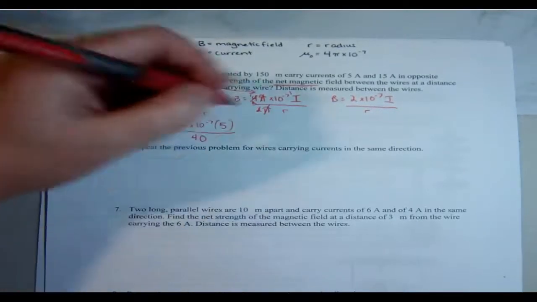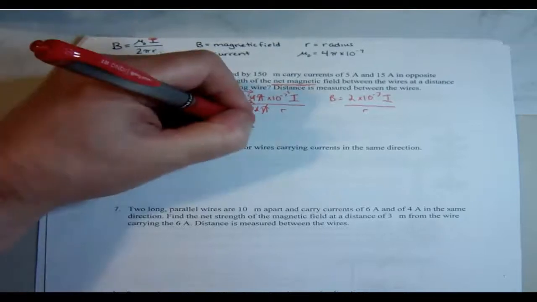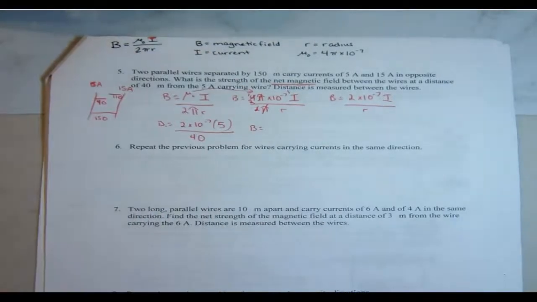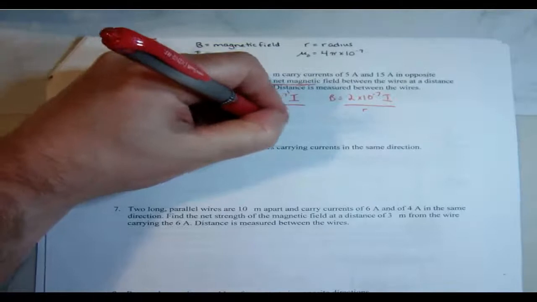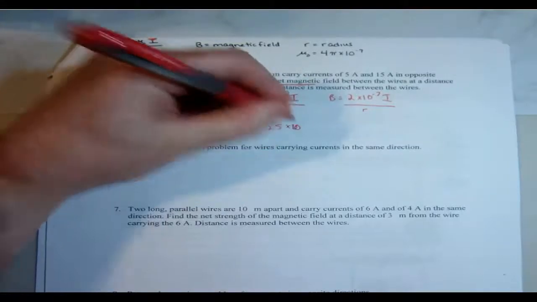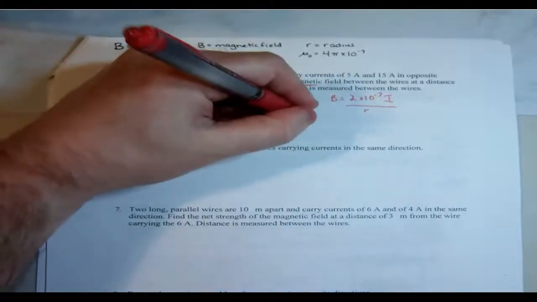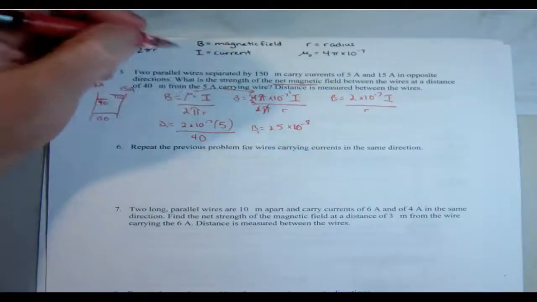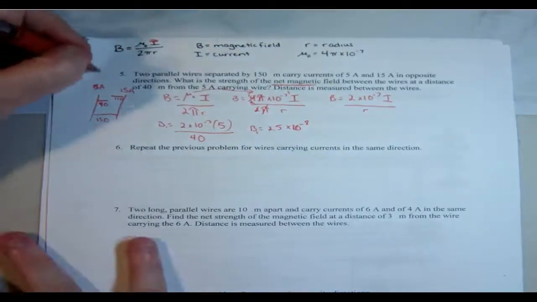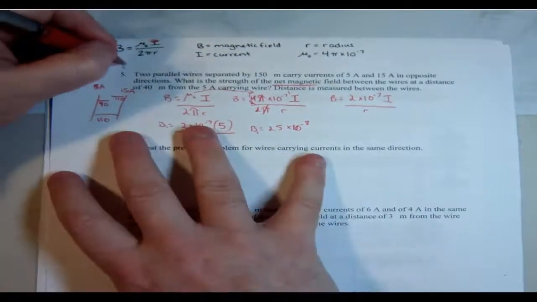So, let's see. I'm just checking my key here. All right. So you do the math. I didn't bring my calculator. So we'll call this B1, by the way. Our B1, if you do the math properly, should be 2.5 times 10 to the minus 8. B1, right? That's this left side. B1, B2.